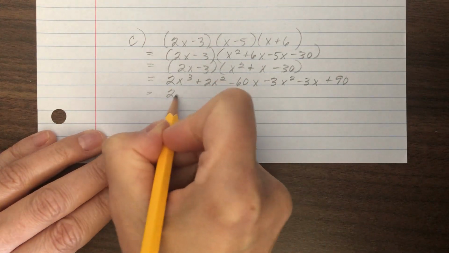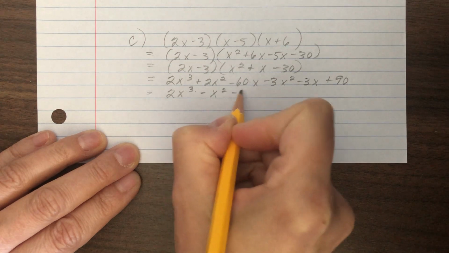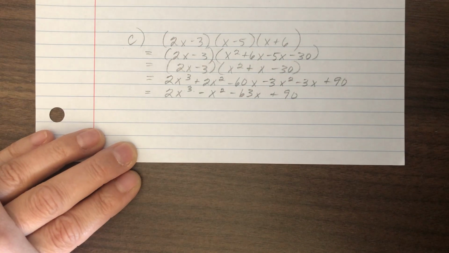So I end up with 2x cubed minus x squared minus 63x plus 90. And that would be the final answer.